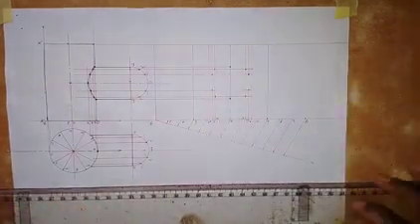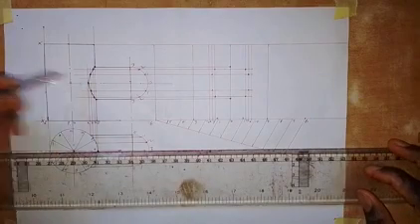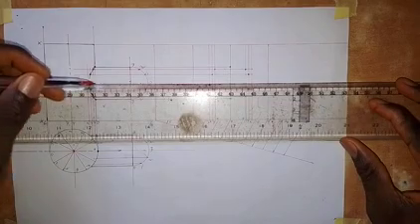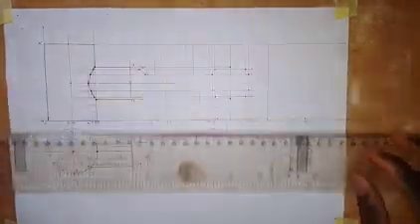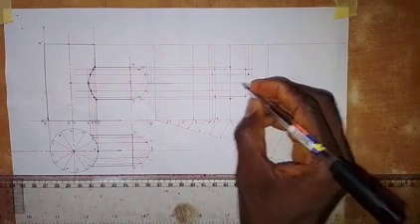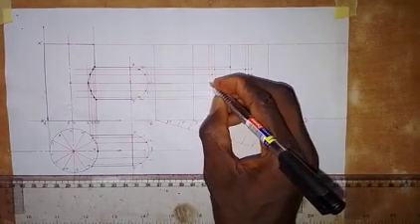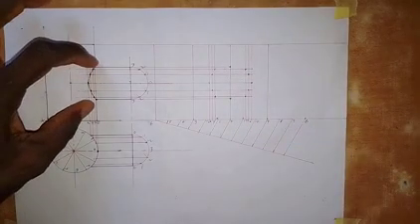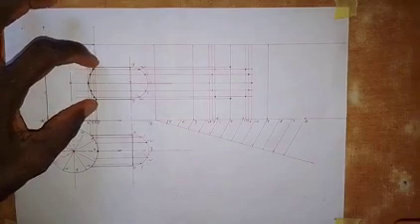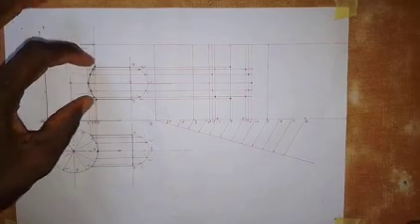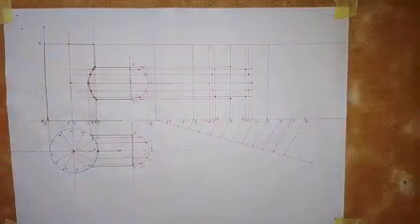The last one is X, which is just this point. So we're only drawing one for that. I'll come up here and draw a horizontal line like this. This is point X. This is X, and this also X. Now we are going to join this together to form the shape of this part. If we have it as a solid before us, we are going to see this hole around this part of the cylinder.